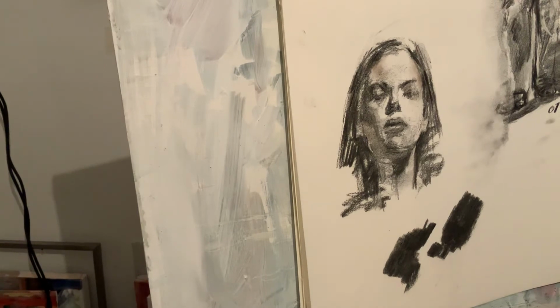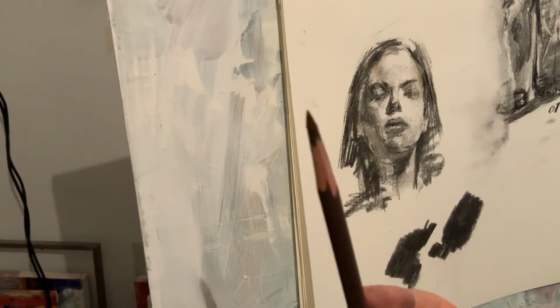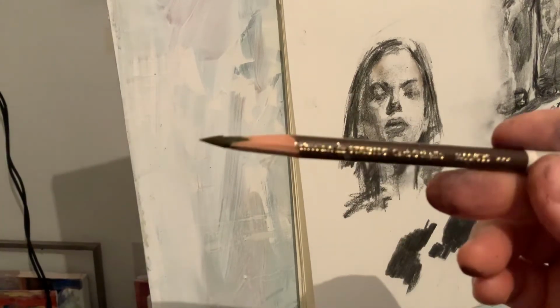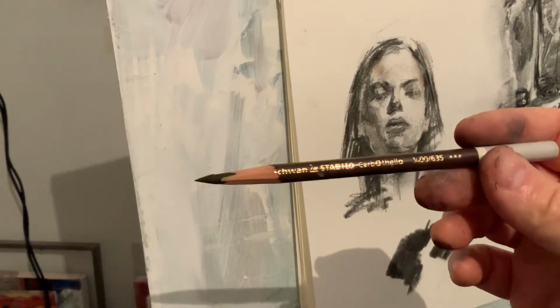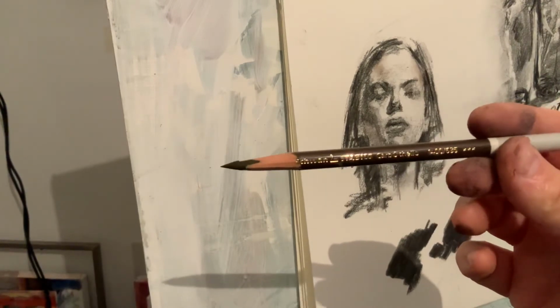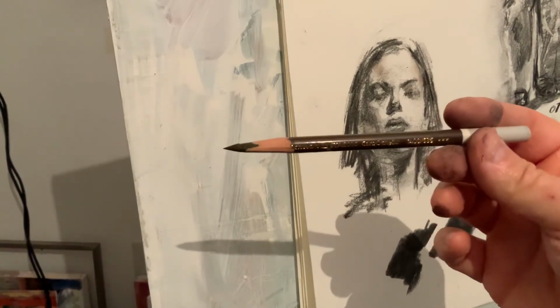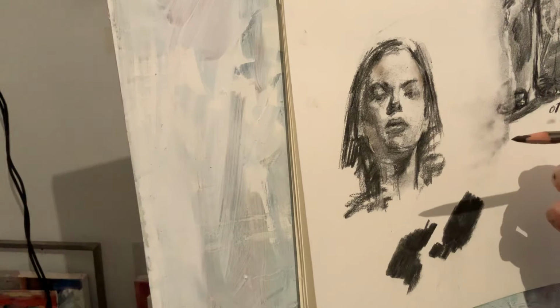Okay, I think that's enough. Now with this, look at the sharp edge of this pencil. This is called Stabilo. It's a German brand.